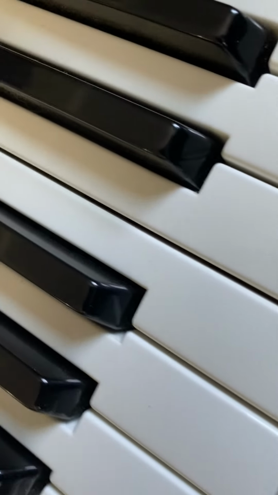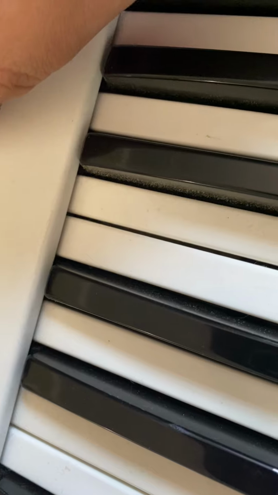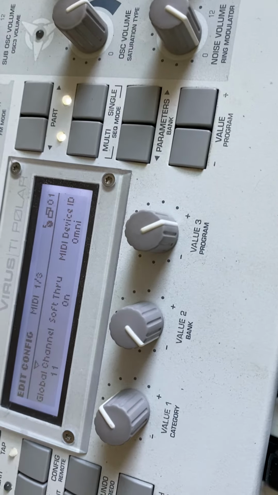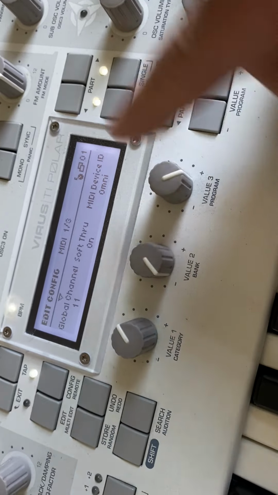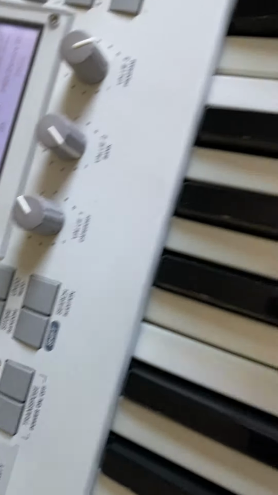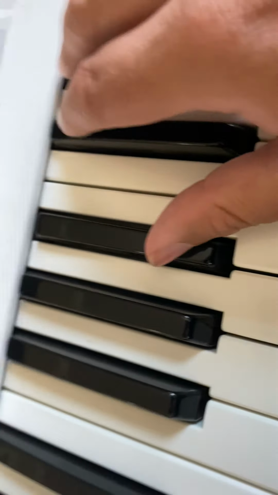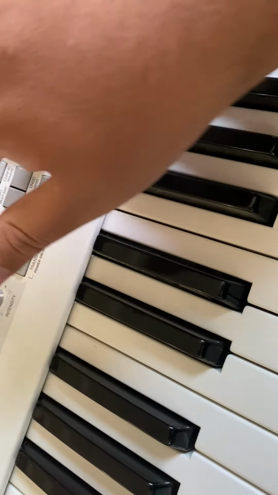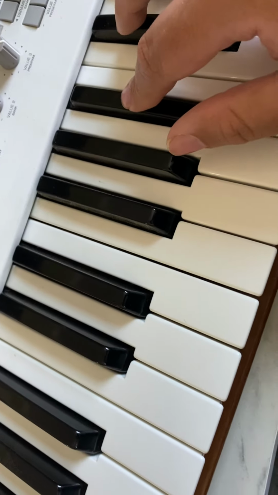On the Virus, I have the global channel set to 11. I don't know what MIDI device ID, if it matters. I have it set to Omni. I tried 1, I tried 11, etc. So I have local control off. So I'm not getting anything there.